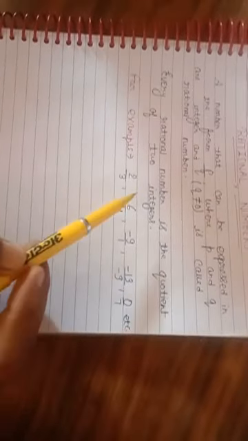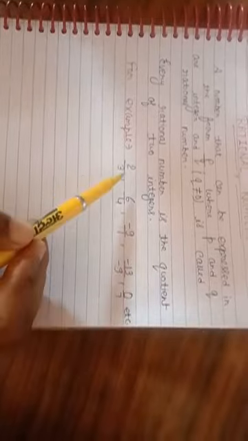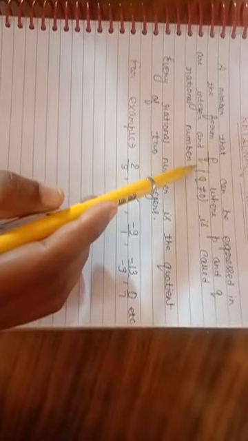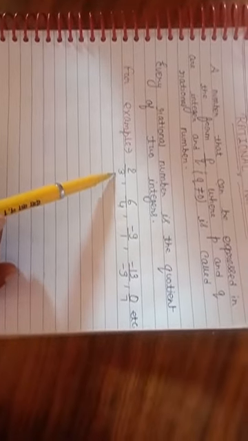Why are these numbers called rational numbers? Here 2 upon 3 is in the form of p upon q, where p and q are integers. Here 2 is a positive integer and 3 is also a positive integer. That's why this number is called a rational number.